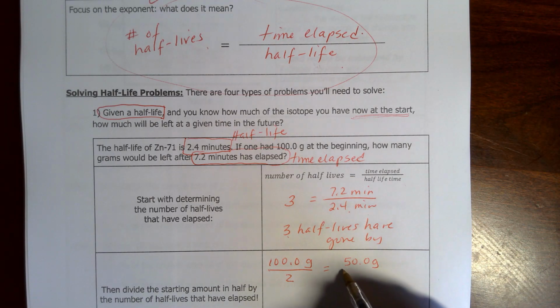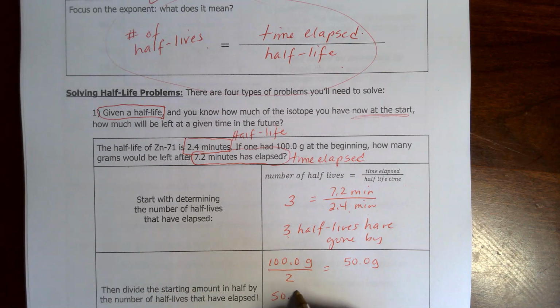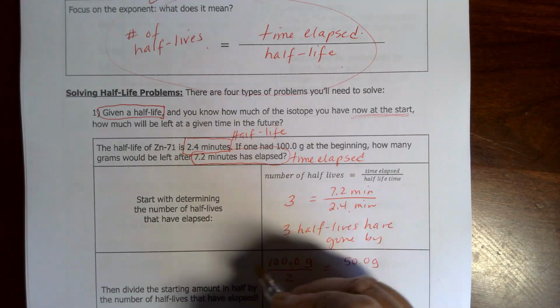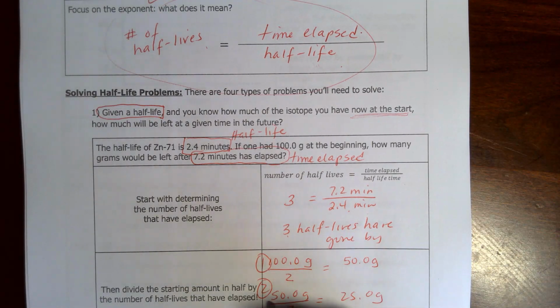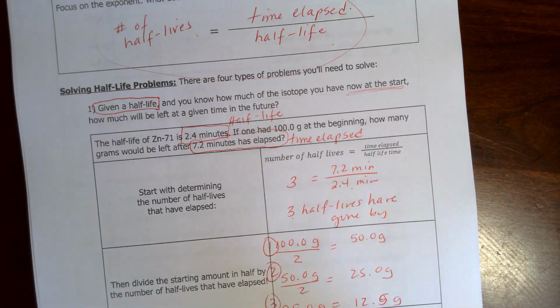I'm going to divide that by half again. That's going to give me 25 grams. And we're going to divide that in half one more time, because this was the first half-life, this was the second half-life, and this is the third half-life. Dividing that in 2 is going to leave me with 12.5 grams. So the answer here is that 12.5 grams of zinc 71 will remain.